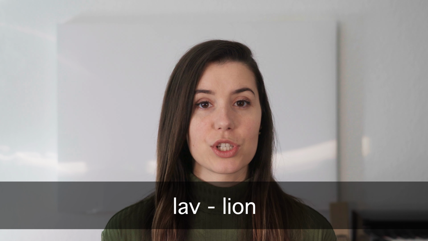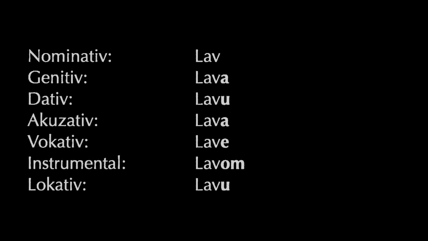But of course, we have exceptions. Some of the exceptions that I've found are usually regarding animate nouns, be it an animal or a person. For example, we have a slight change with the noun lion, which is lav in Serbian. The difference is basically that in accusative, you add a. So it will be lav je lep, nominative. Genitive is ja sam daleko od lava. Dative, idem ka lavu. Accusative, vidim lava. Vocative, gde si lave.